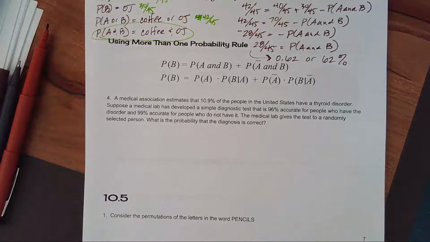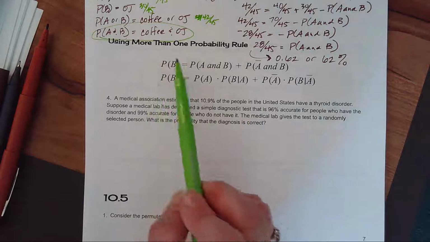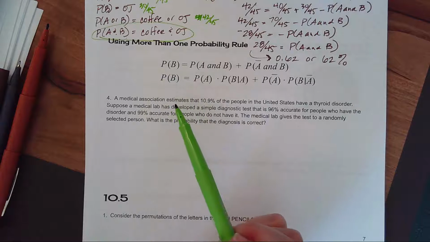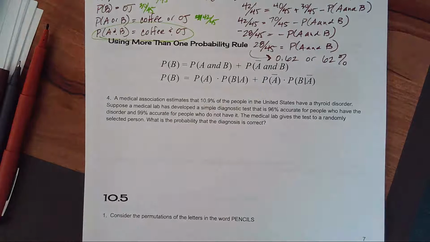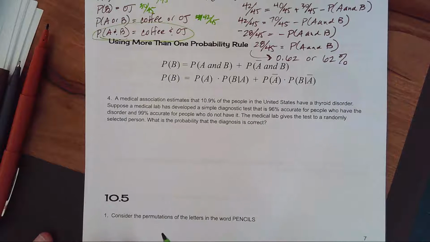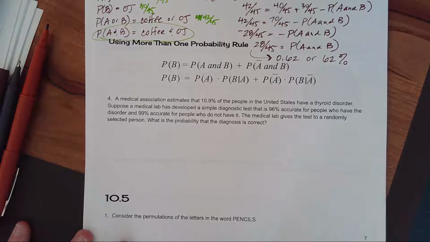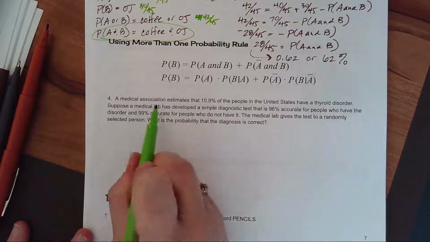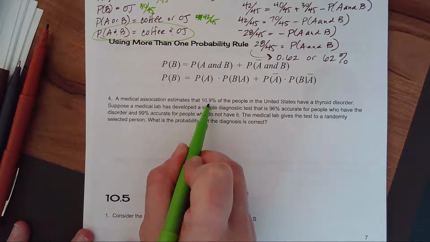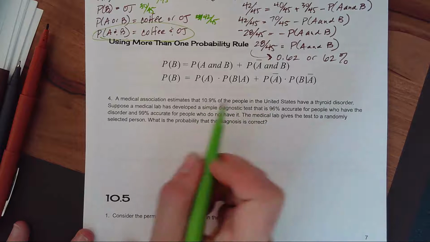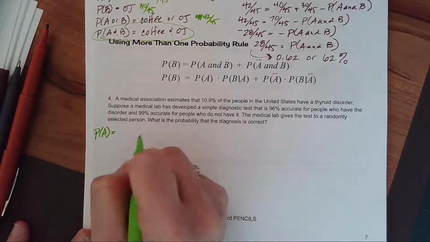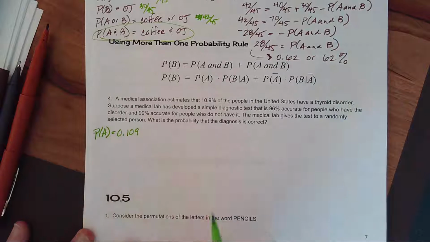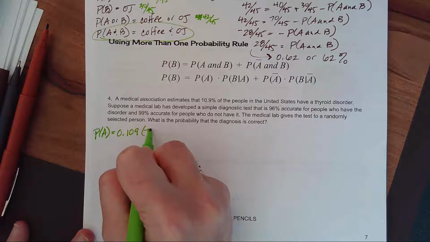So this is a specific example. What I'll tell you on this one is that, number one, we're using formulas, but also this is an example in which we're going to use more than one of the probability rules that we've already talked about. So let's look at what we have so far. The Medical Association estimates that 10.9% of people in the United States have a thyroid disorder. So we'll say the probability of A is 10.9%. I'm going to write that as a decimal, so it's 0.109. And this represents the thyroid disorder.